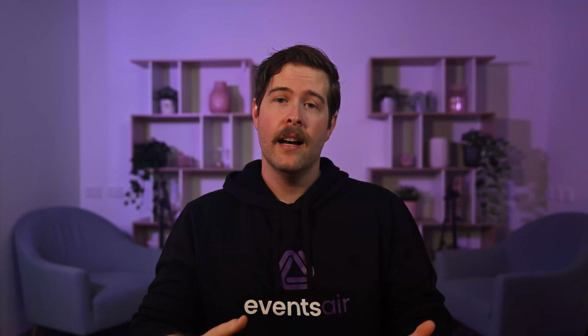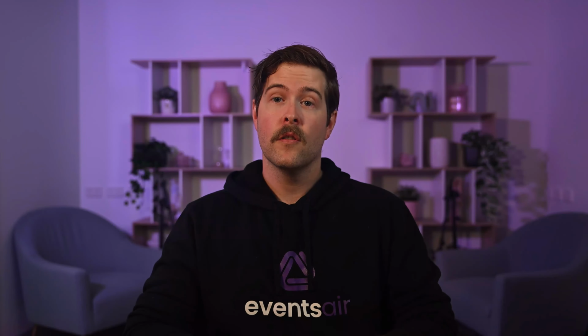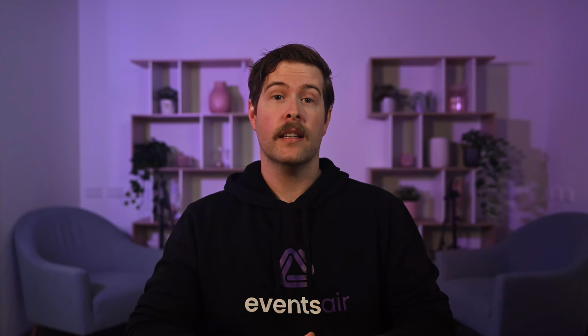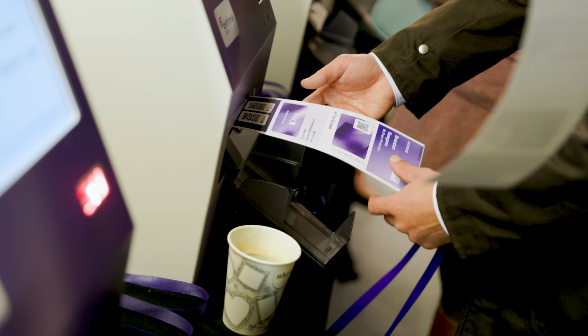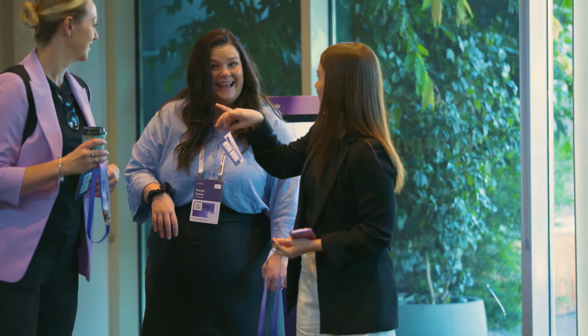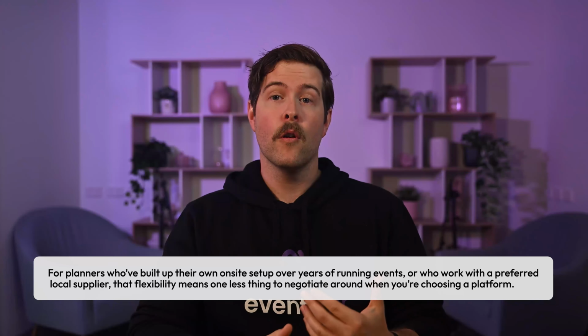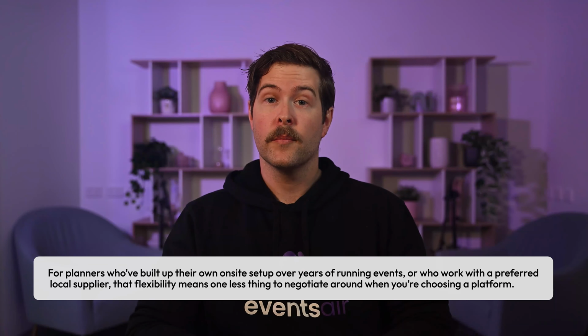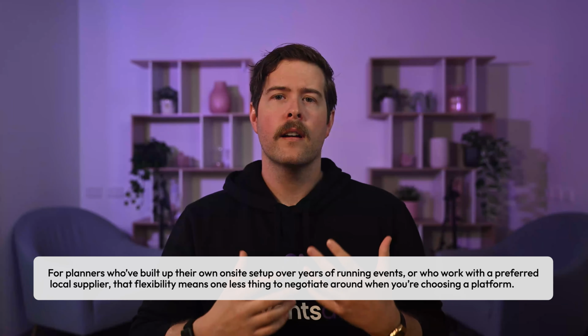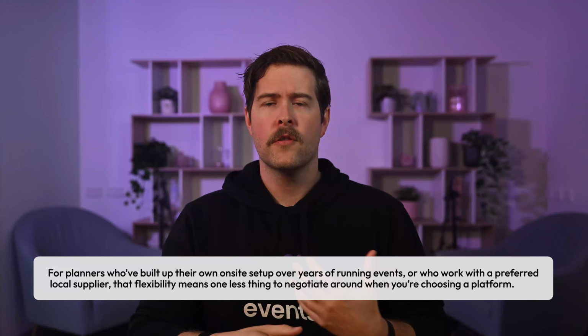And lastly, on event delivery, EventsAir is completely hardware agnostic. That means you can use your own on-site equipment if you've already got a kit that you like and trust, or work with a partner network for check-in, kiosk, badging, and staffing if you'd rather have that handled for you. For planners who've built up their own on-site setup over years of running events, or who work with a preferred local supplier, that flexibility means one less thing to negotiate around how you choose to set up your event.